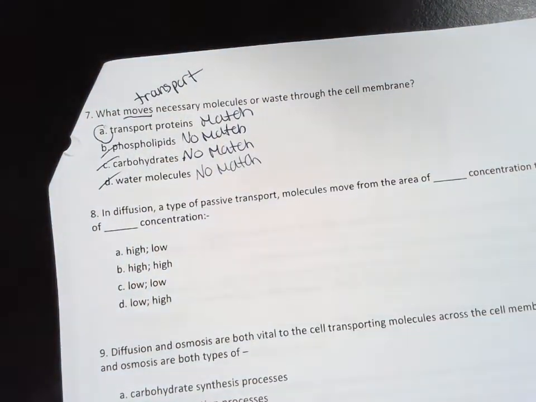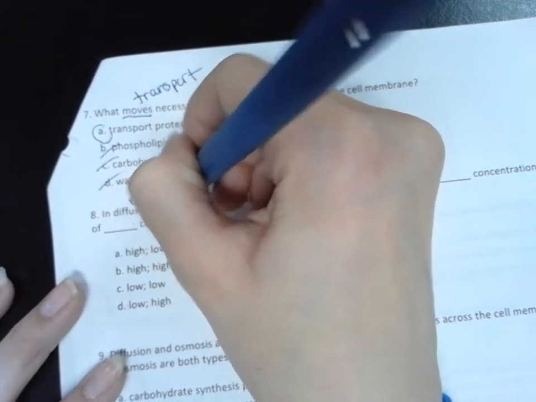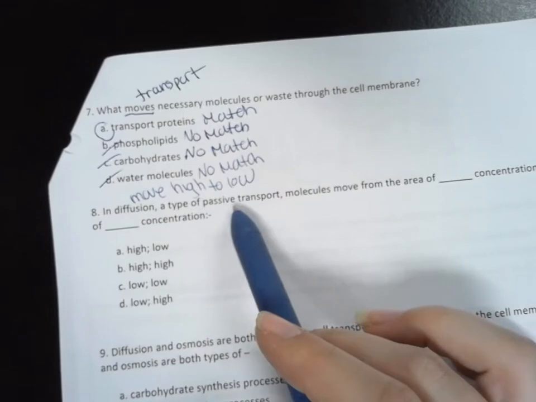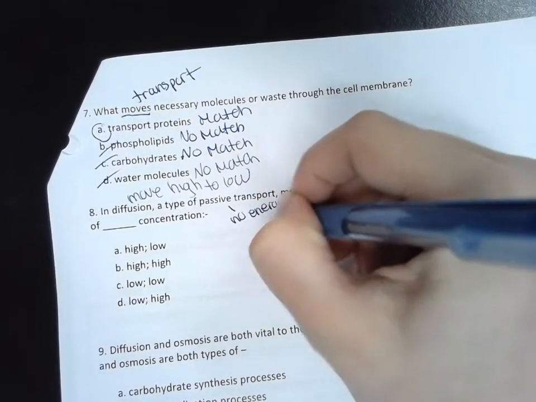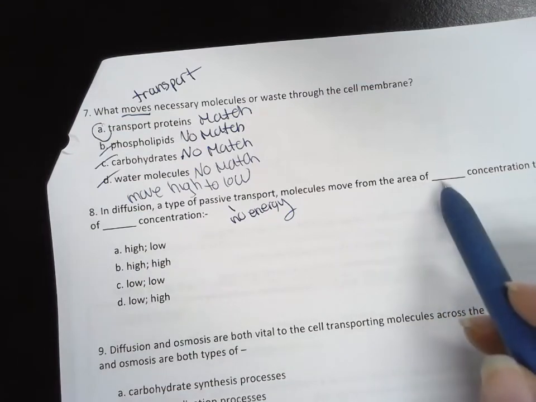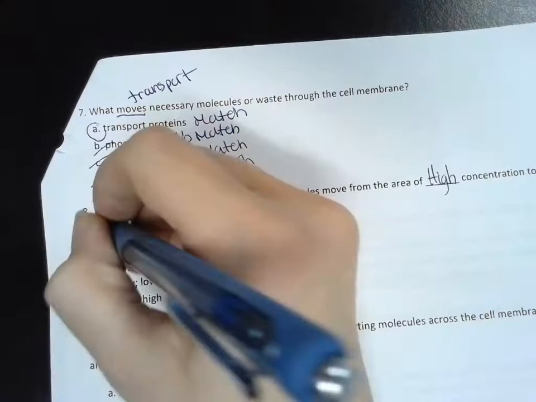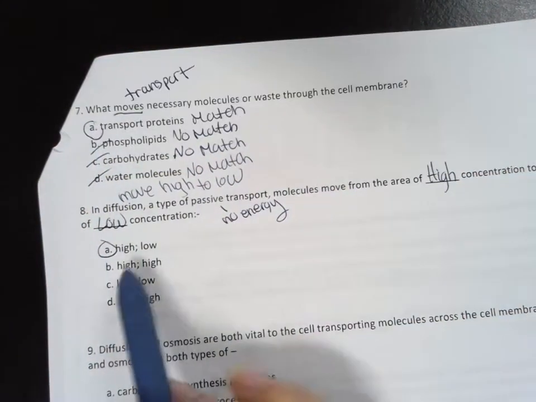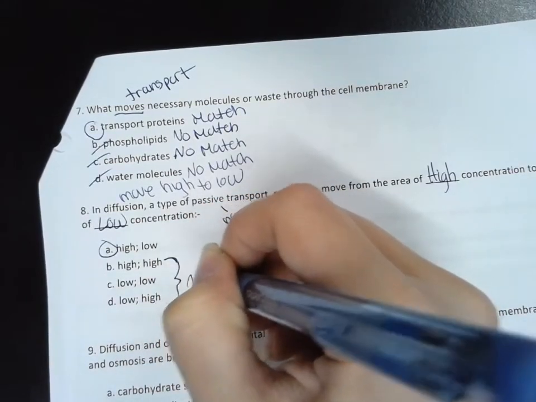My answer is A. In diffusion, which means that you're moving particles high to low, and it tells me it's a type of passive transport which requires no energy. Molecules move from an area of, well, I just wrote it, move from high concentration to an area of low concentration, so high to low. That is A. The rest don't match.